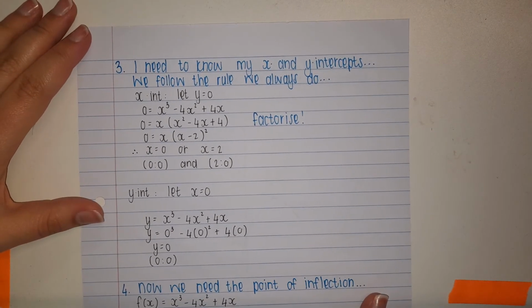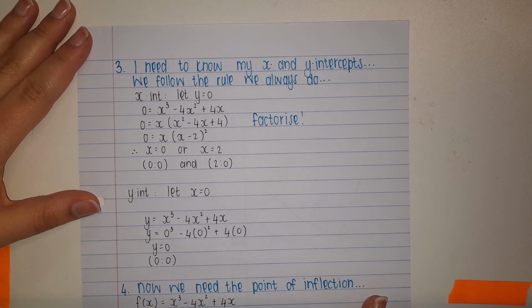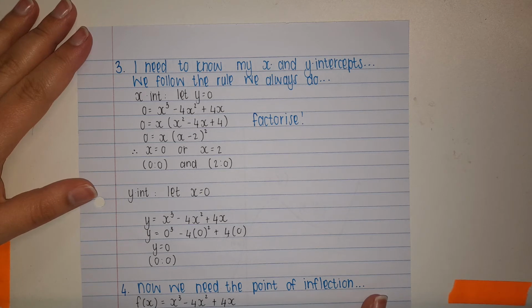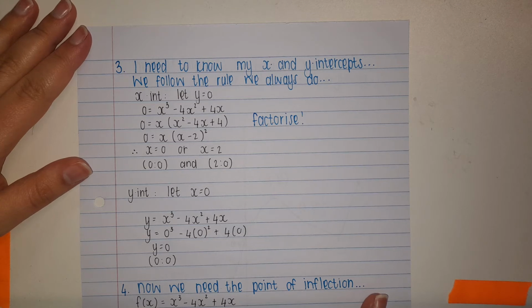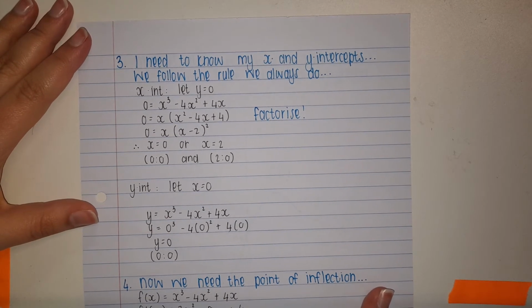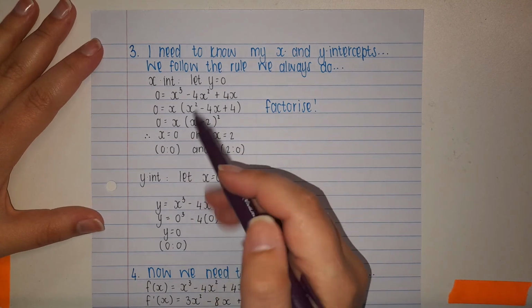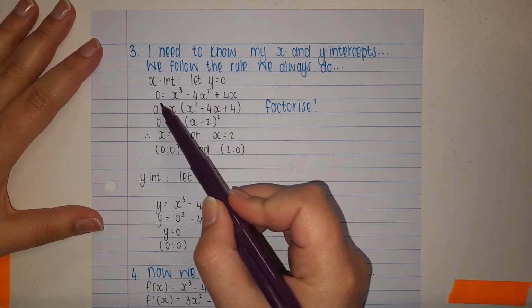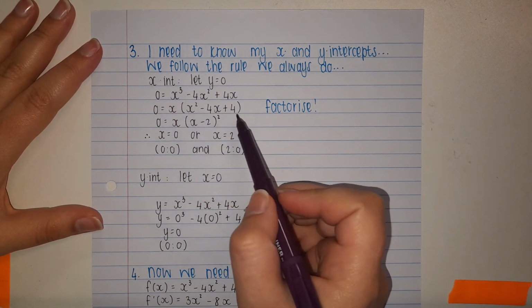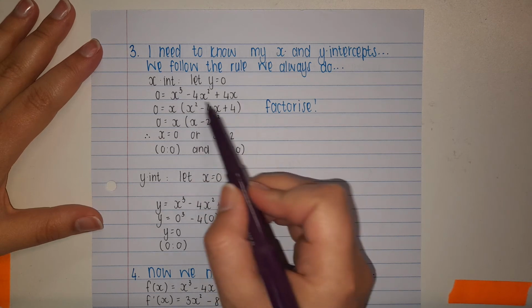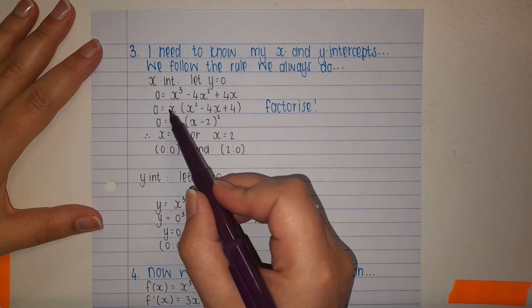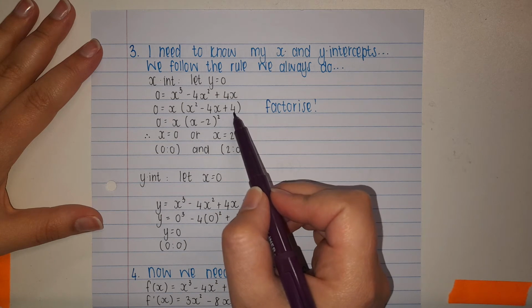After I get my stationary points, I do need to know where my x and y intercepts are. So always, if we want the x-intercept, we let y be 0, and if we want the y-intercept, we let x be 0. This still counts for this function. So if I substitute y for 0, again I need to factorize. In this one, all 3 terms have x's, so I take an x out, and I'm left with a trinomial.